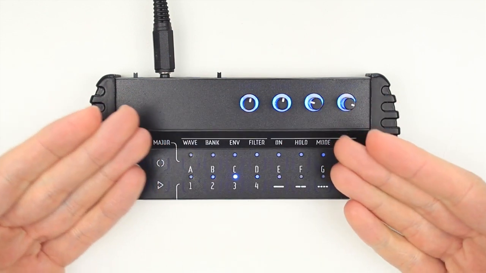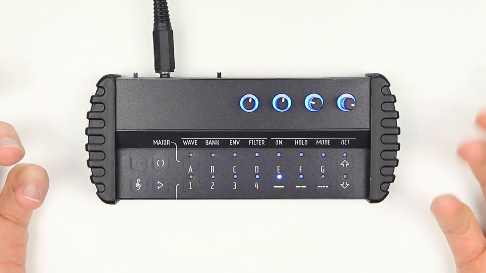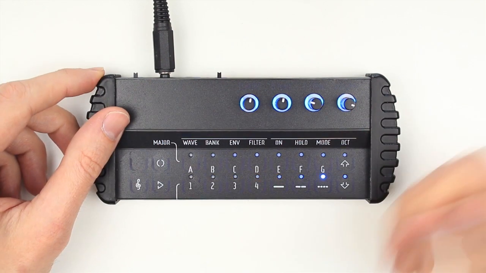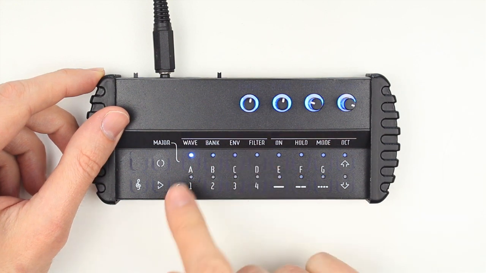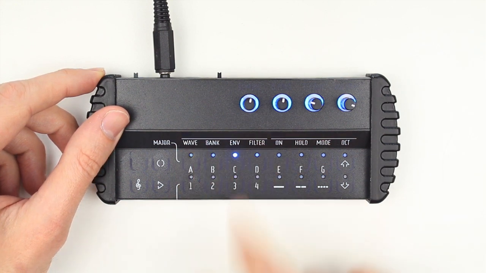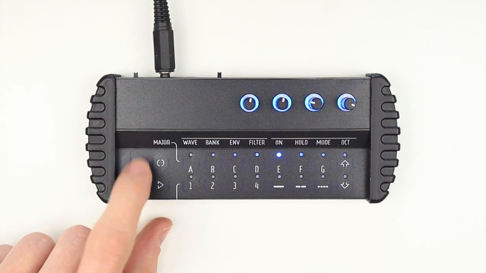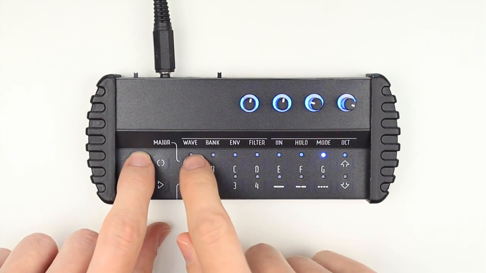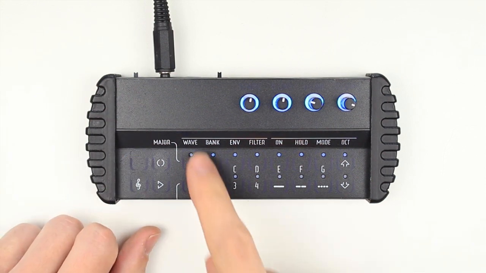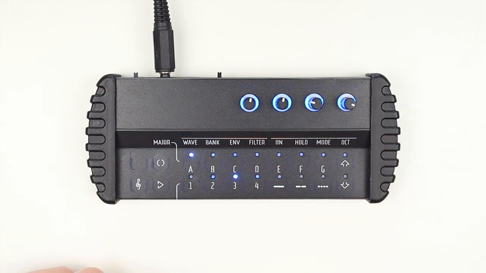The way those controls are organized, which are actually 16 sound mangling parameters, are in these edit pages. So we've got wave, bank, envelope, and filter. If I press the shift button here, and then select wave, you can see this is blinking, and we're now in the wave edit page.